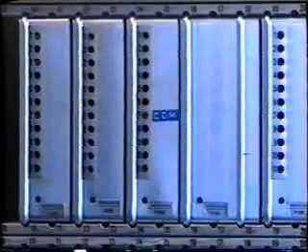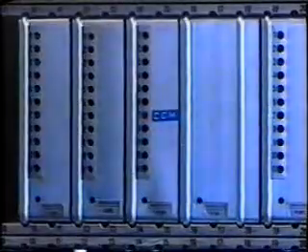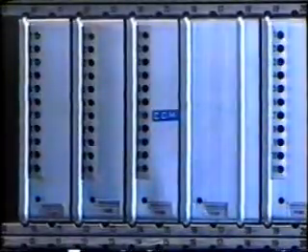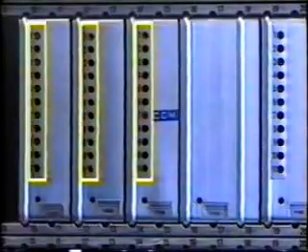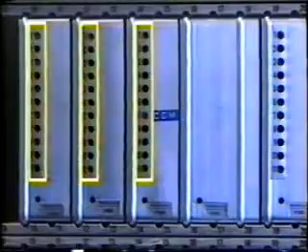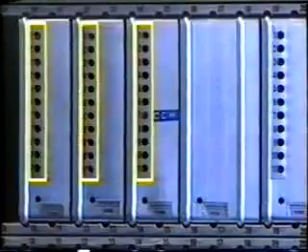Maintenance of these units usually consists of test, identification, and replacement of defective components or modules. Voltage test points are accessible on the front panel so that defective modules can easily be identified. Special test sets are often provided by the manufacturer.